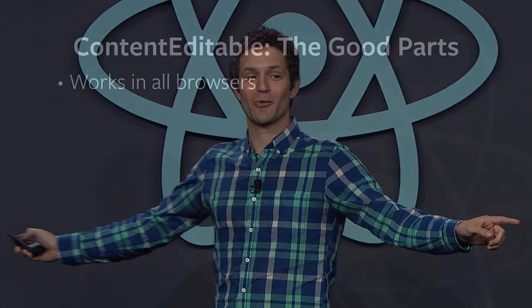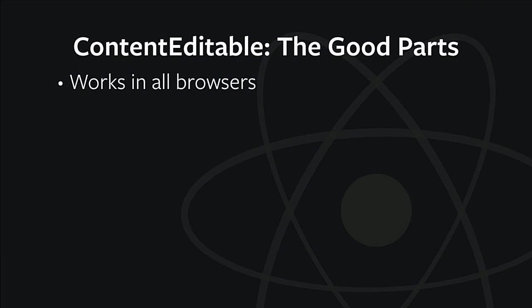But it gives us a lot of really useful stuff for free. So let's talk about the good parts of contentEditable. There are some. First thing, it works in all browsers. I mentioned that it was introduced back in 2000. Everyone still implements it, so it's available everywhere. That's awesome. We need to worry about that at Facebook.